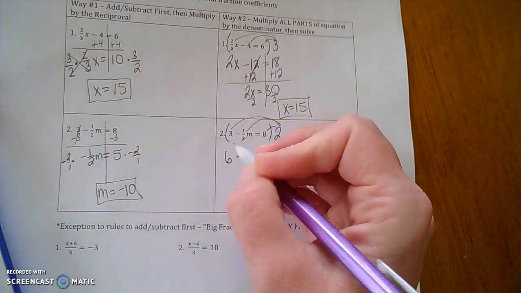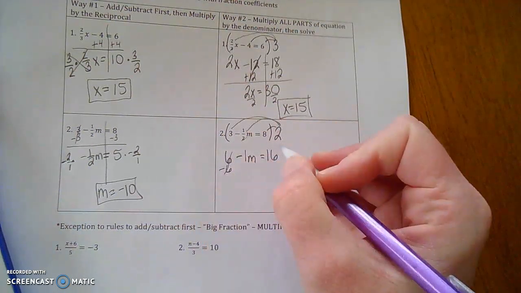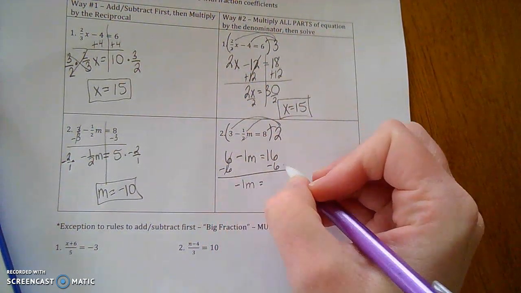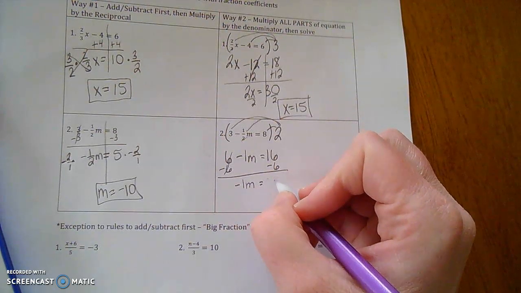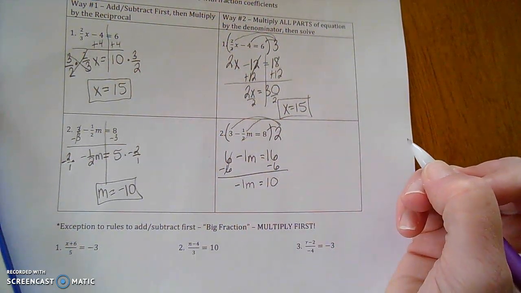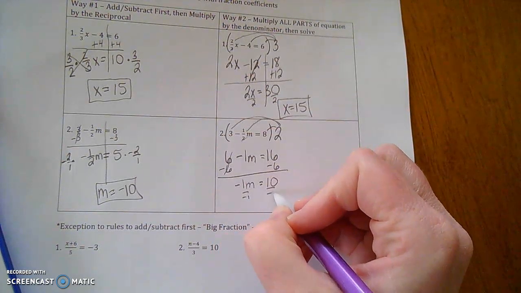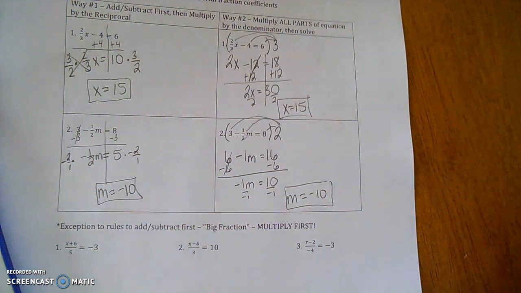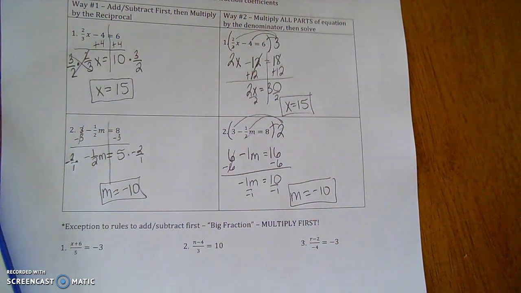Then we need to get rid of this 6. We need to subtract it to make it go away since it's positive. Negative 1m equals 16 minus 6 is 10. Divide by negative 1, divide by negative 1, m equals negative 10. So again, you get the same answer no matter which way you do it.